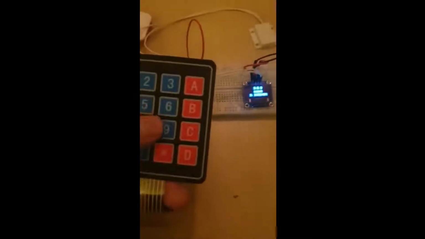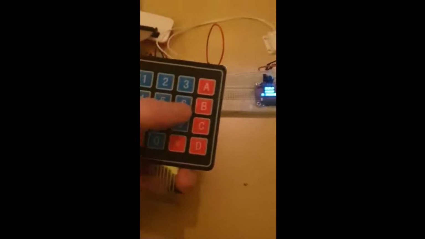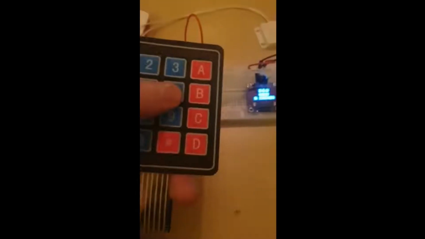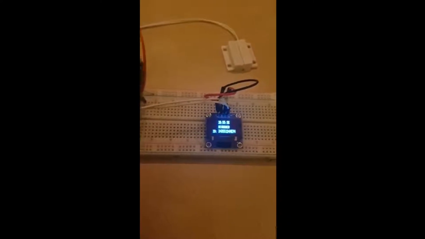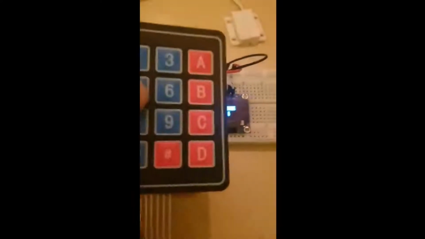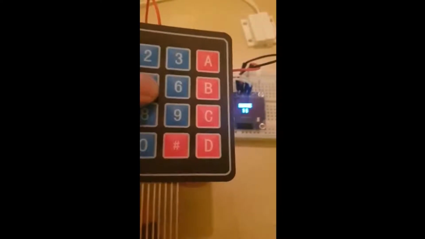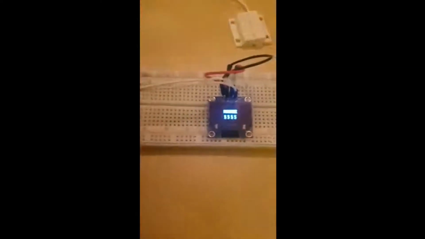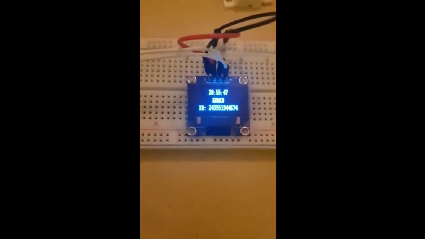So the functionality of the device essentially is, as it says, it's disarmed now. The current pin is set to 555, so if I enter in a wrong pin of 666, this is the wrong passcode. Now, if I enter the correct pin, the 555, you'll see that it now says armed.